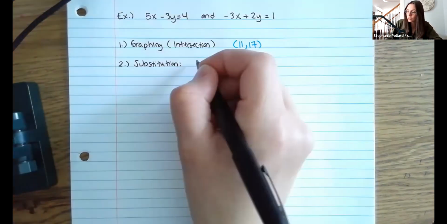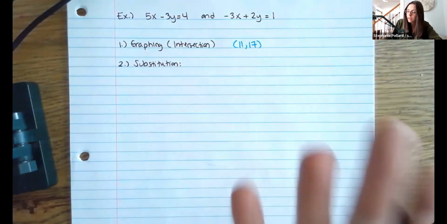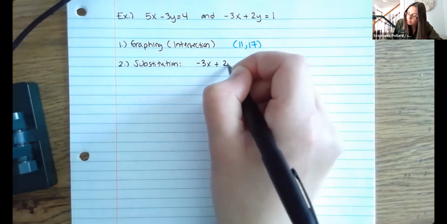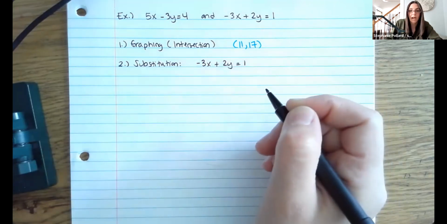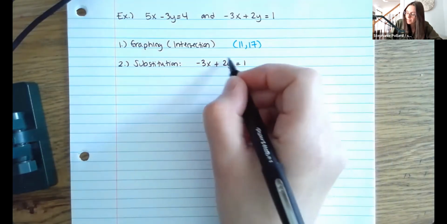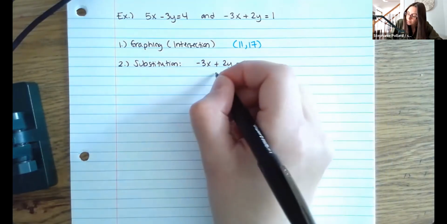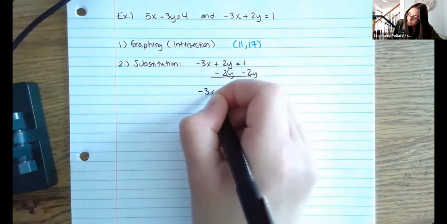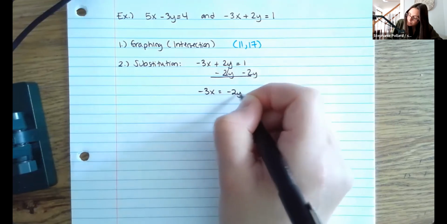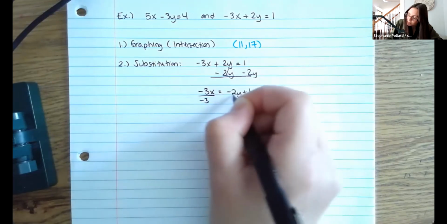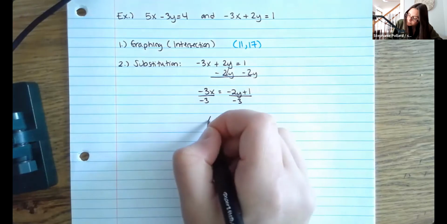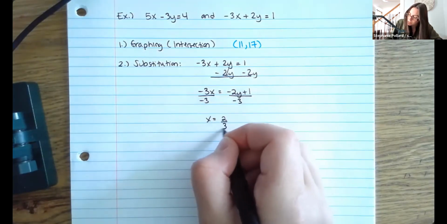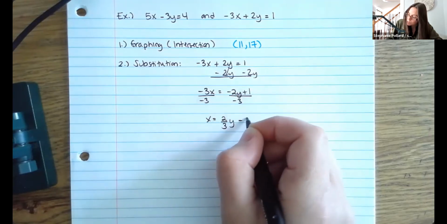So here, I have to choose one of these equations to solve first. I think I'm going to choose this one here to solve. I know the numbers look a little bit nicer than the 5 and the 4. I'm going to solve, let's solve for x this time. So I'm going to bring that 2y to the other side. And then I'm going to divide everything by -3. And don't forget, both things get divided. So this becomes 2/3 y, those negatives will cancel, minus 1/3.